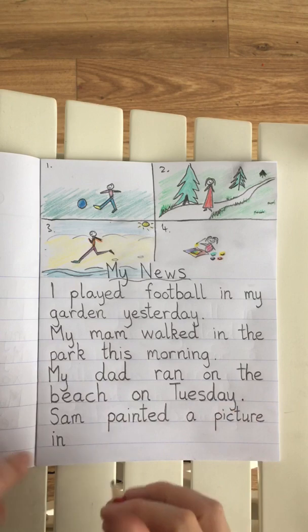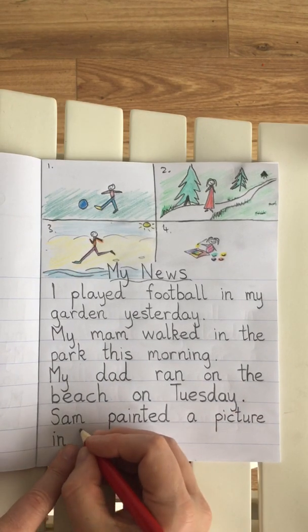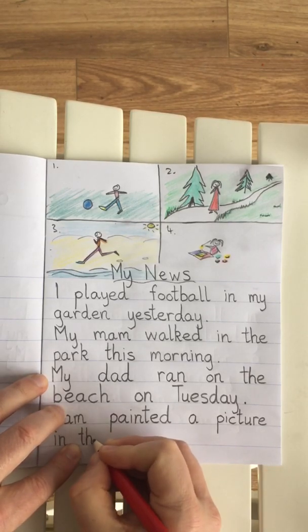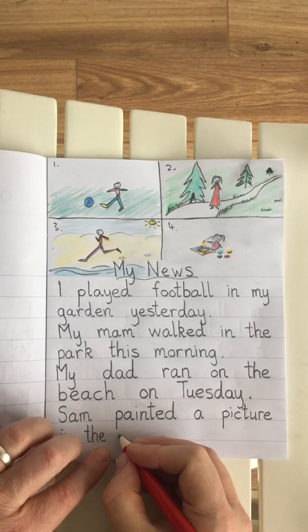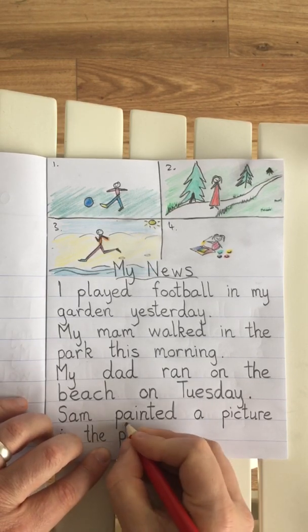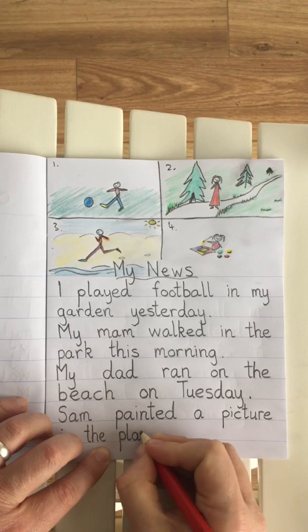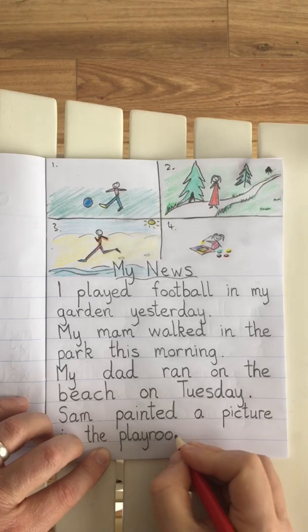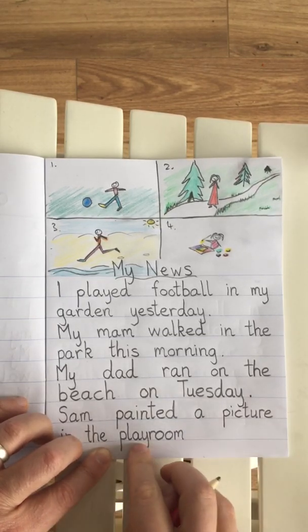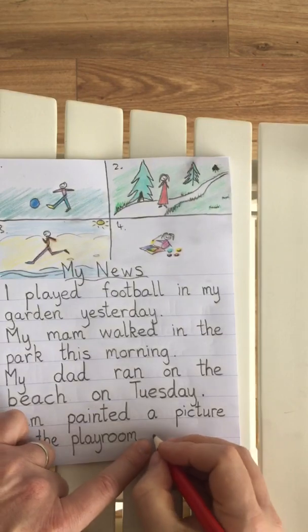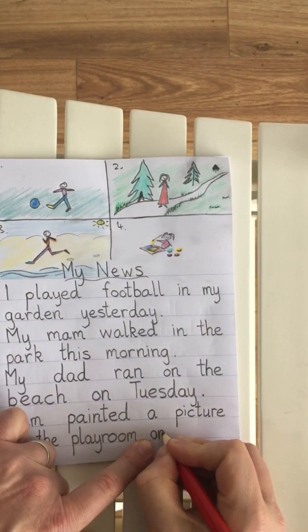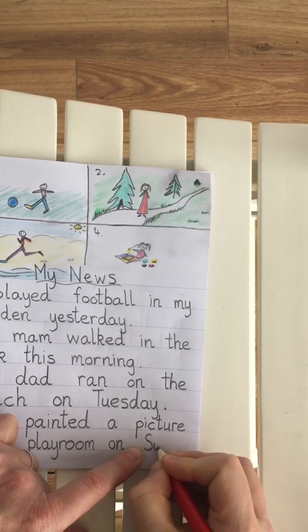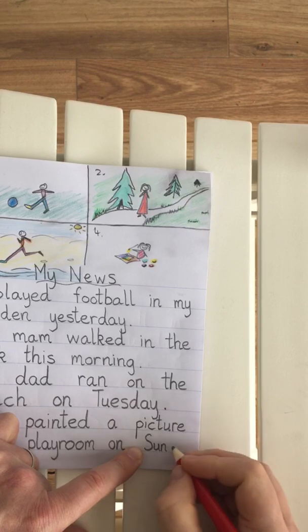Now I might have to squish in my letters a tiny bit. I'll do a tiny bit less on the finger space. In the playroom. Room. Play, there's the A sound. Playroom. What did I say? On Sunday, wasn't it? On Sunday. Lucky I chose one of the shorter names for the days of the week. Sunday.